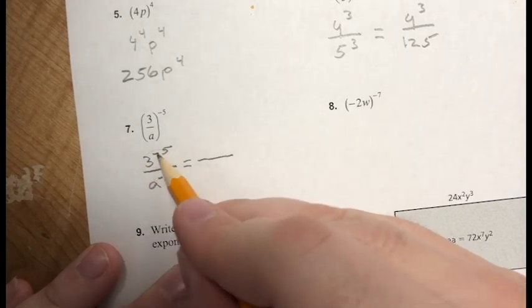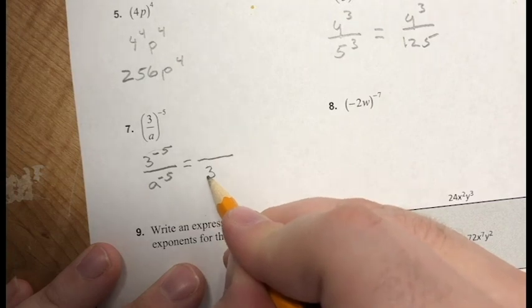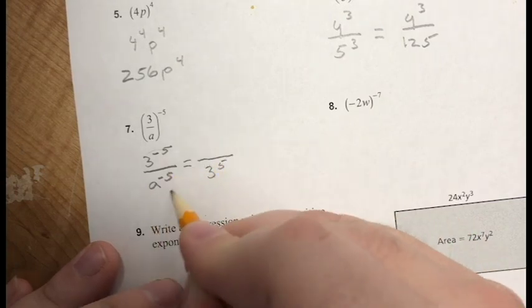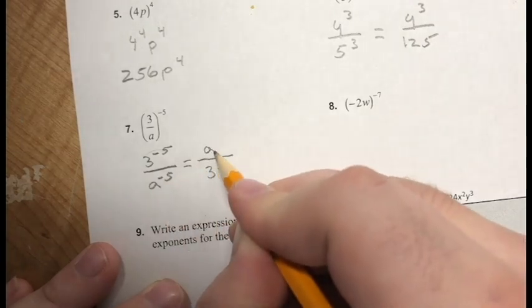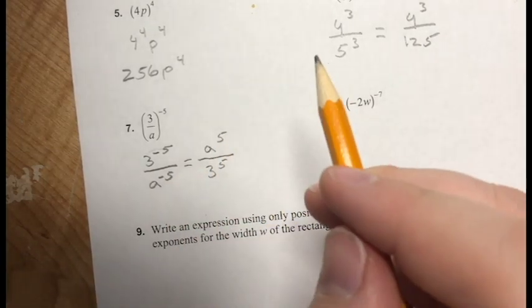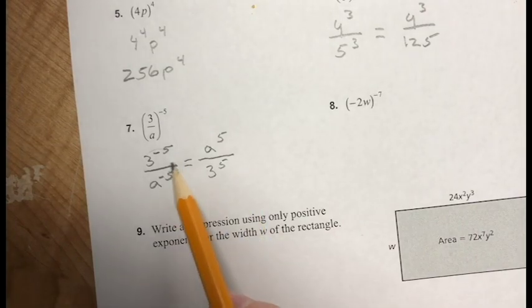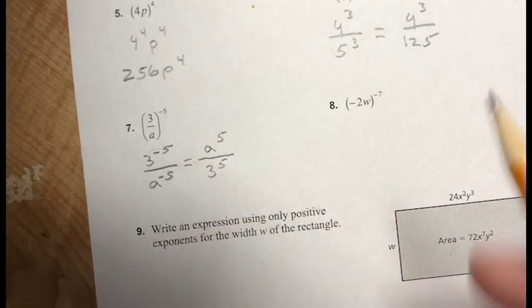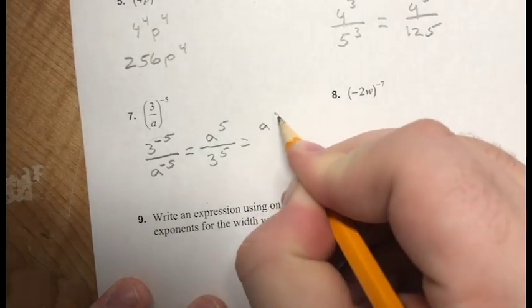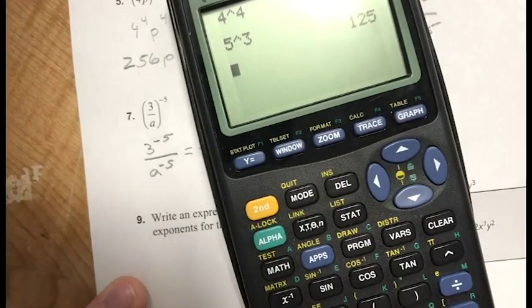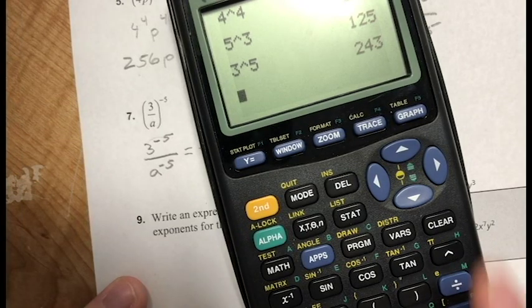I can rewrite this and put it in my denominator. And this one that's in the denominator, I don't like because it's a negative, so I can put it in my numerator and drop the negatives. So basically, all I did was flip-flop them. These two are literally the same thing. Now that I've done that, I can simplify a to the 5th over, let's find out what 3 to the 5th is, 243.